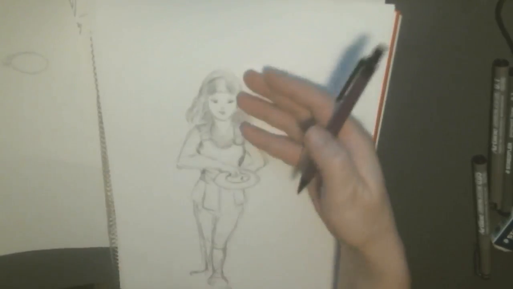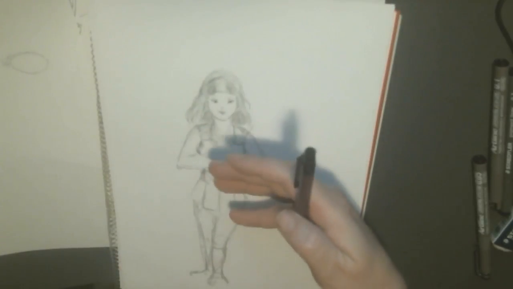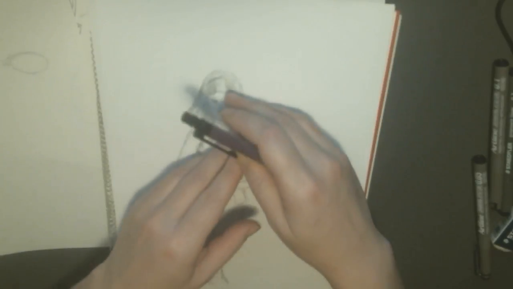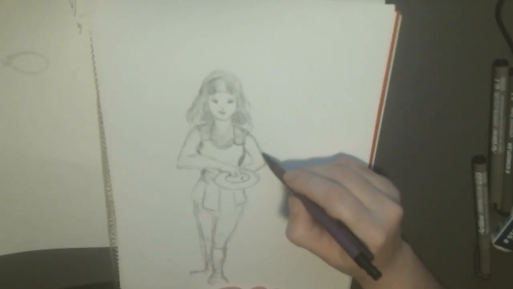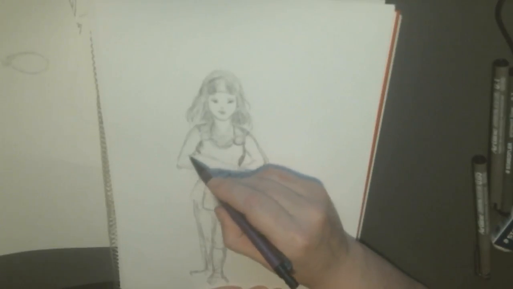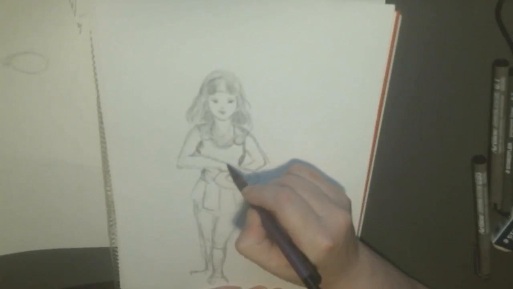I got her way too far forward in the picture, but she should have been smaller and further back. But I'm working with it.